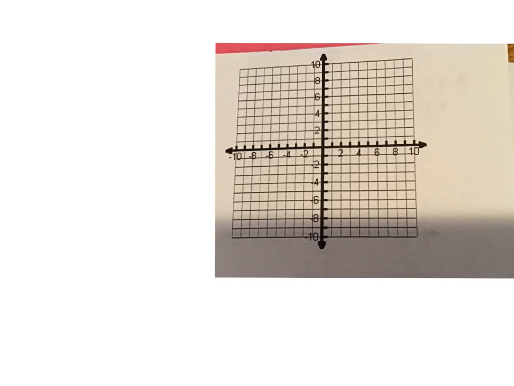All right, number 4. Sorry about that, I needed to make sure I had a graph. y equals -4.